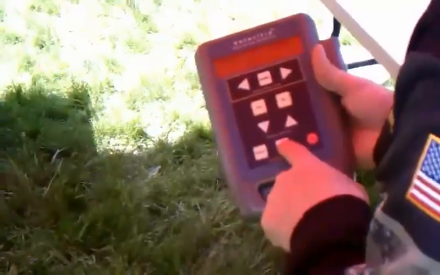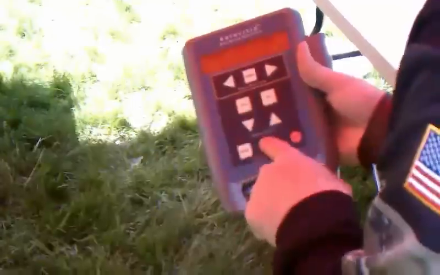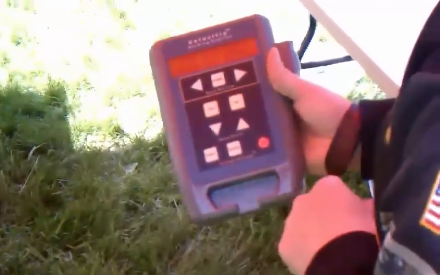Do you want to look at shot one, or do we want to look at the average? Why don't we look at the average for time? Statistics, enter. Average, enter. And here it comes. You ready?